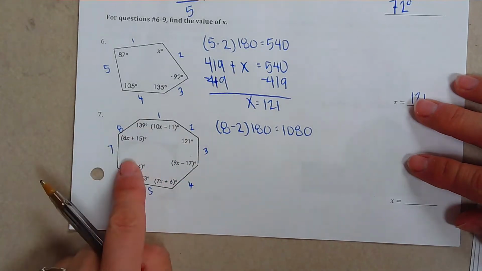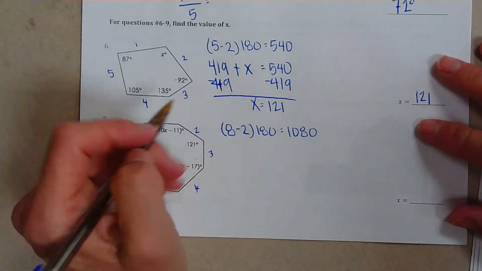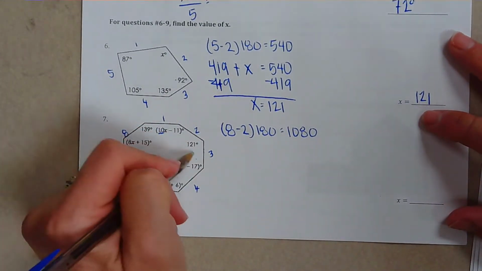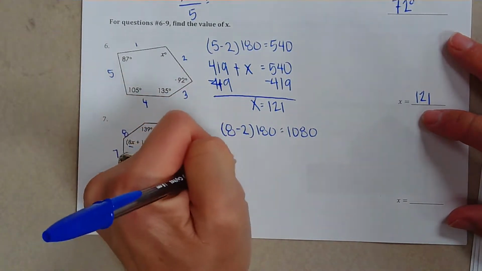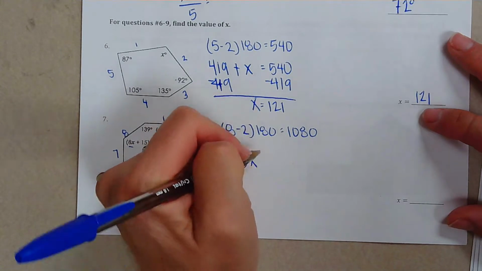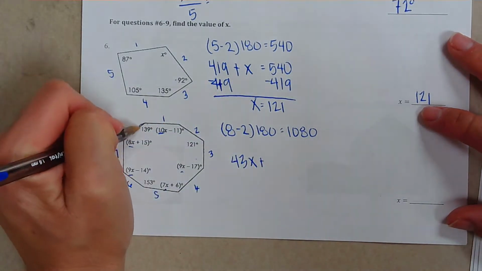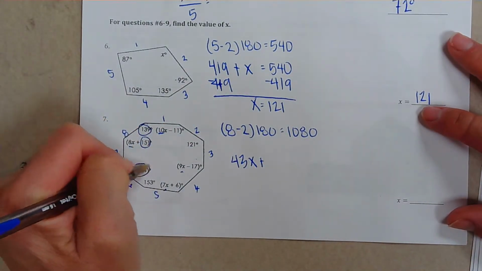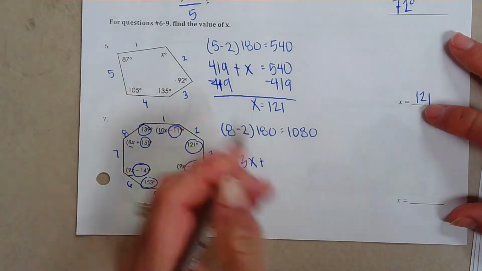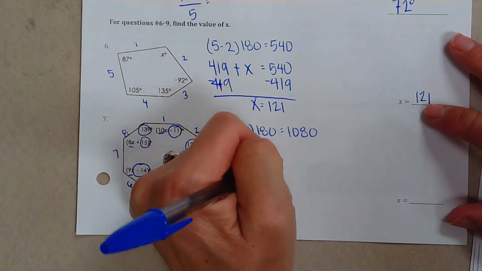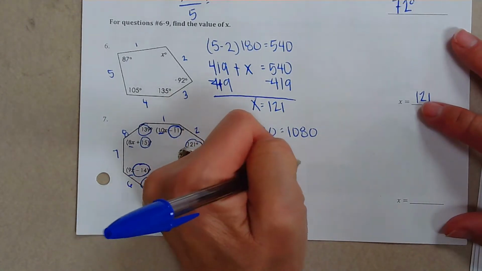So now I'm going to add up all of these angles, and I'm doing that just to save time on the length of this video. I did that before. So I added all of my x's, and I got 43x, plus I added all of my constants, and I got 392.